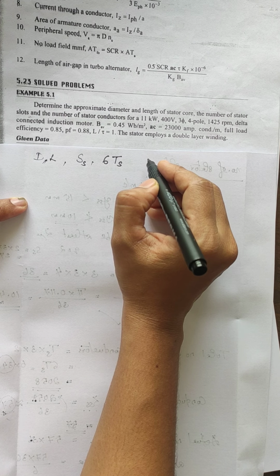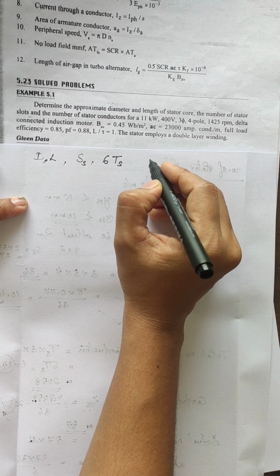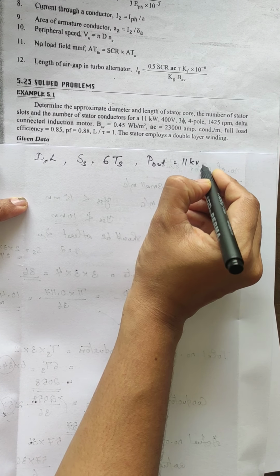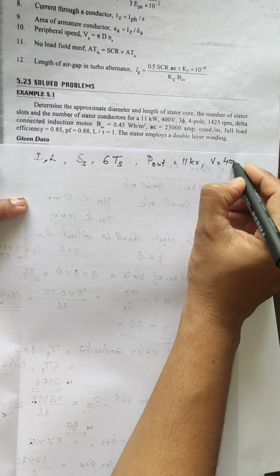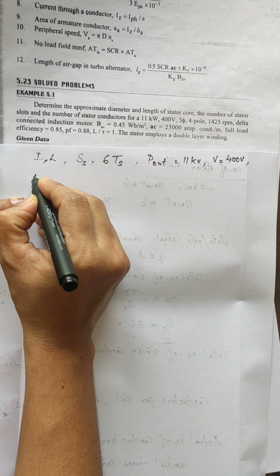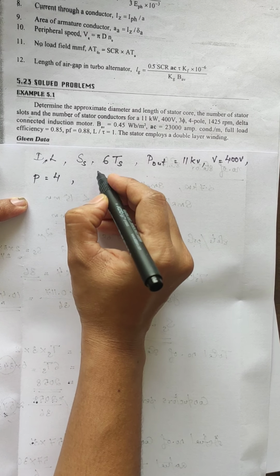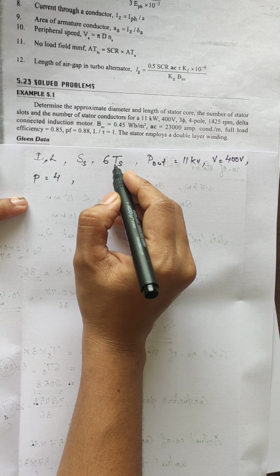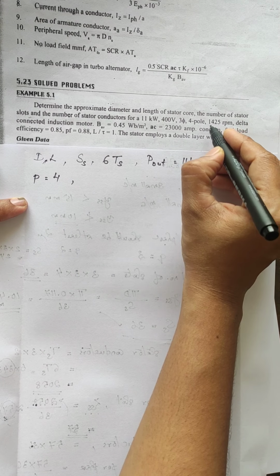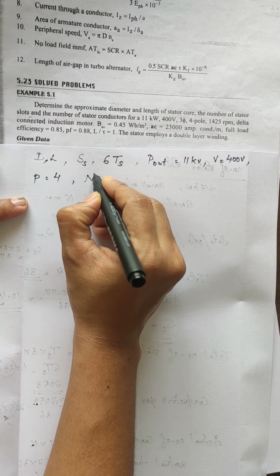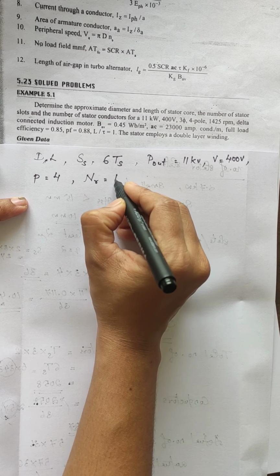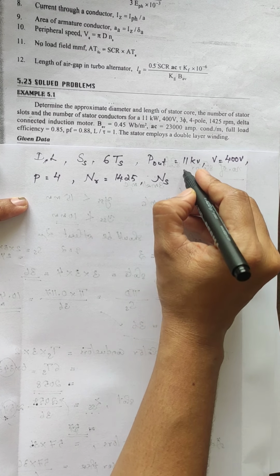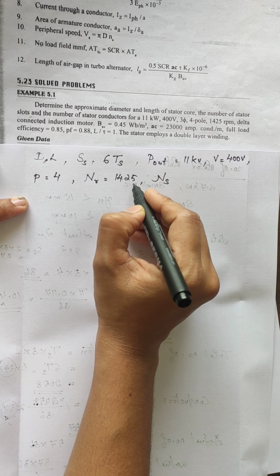For a 11 kilowatt, 400 volt, 3 phase induction motor, output power P out is equal to 11 kilowatt, voltage is 400 volt. Number of poles, P is given as 4. The speed is given as 1425 rpm. So in case of induction machines, the speed given in the question will be the rotor speed. So here 1425 rpm is the rotor speed, but we need the synchronous speed in the output equation.